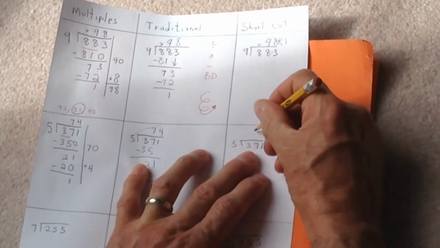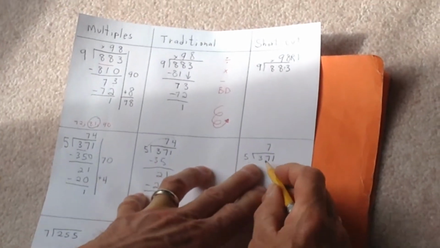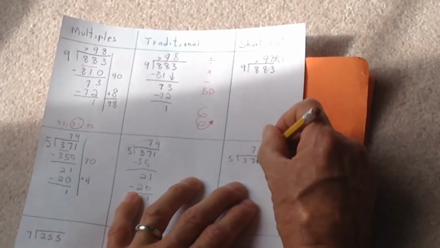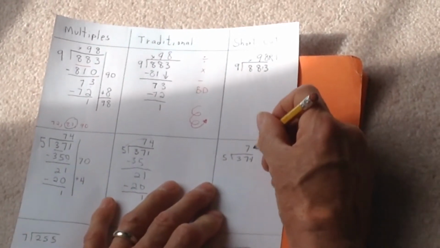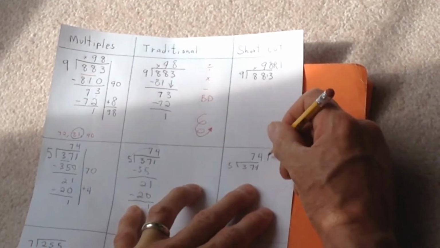Shortcut. 5's into 37. That goes 7 times. 7 times 5 is 35. The difference between 35 and 37 is 2. 5's into 21. 4 times. The difference between 20 and 21 is a remainder of 1.